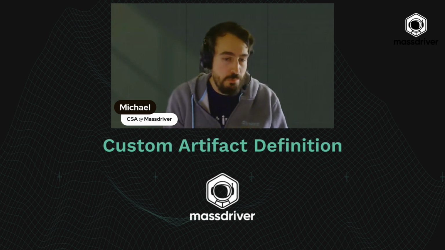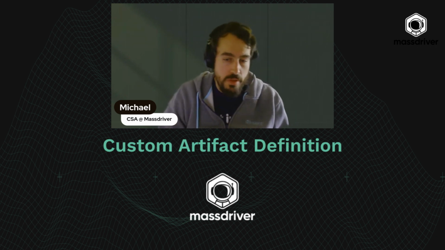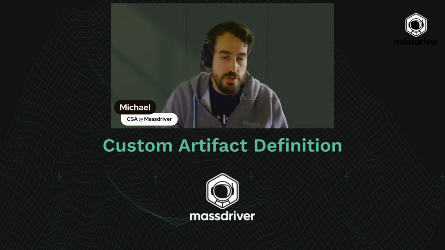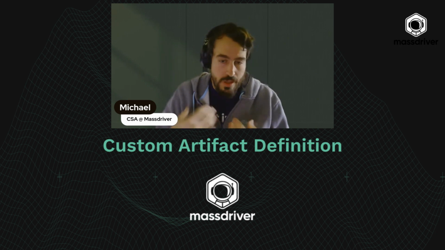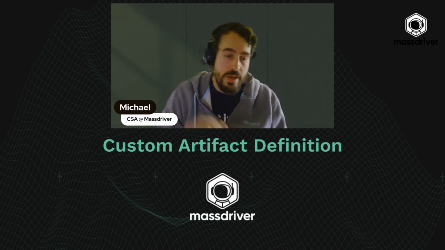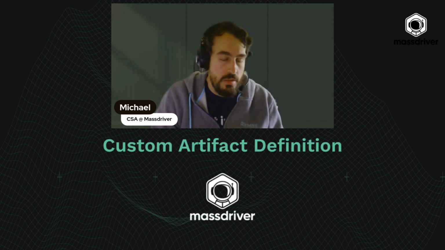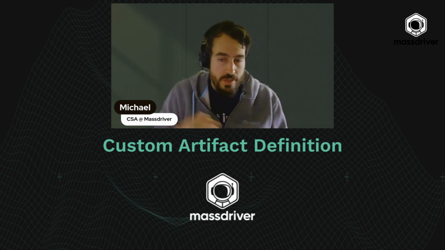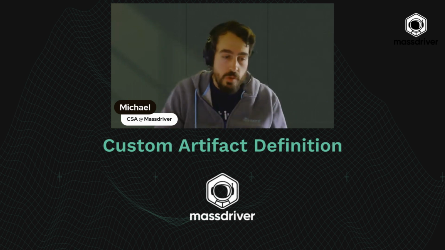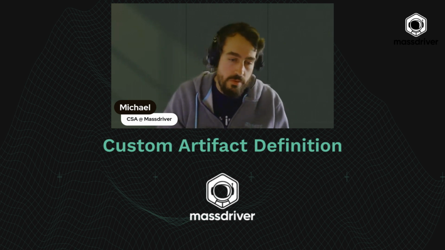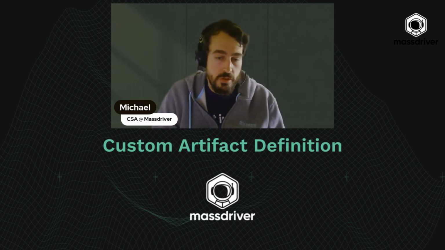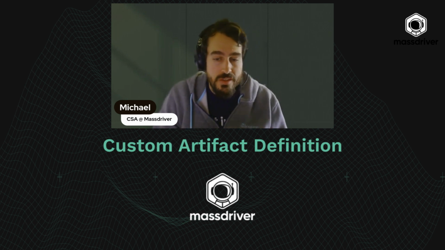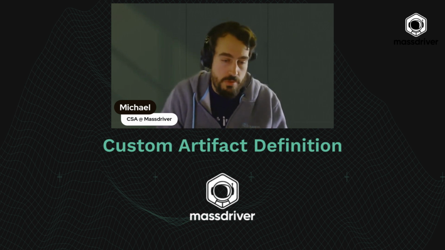Now, if you've built your own bundles before, then you're probably familiar with our artifact definitions GitHub repo. That repo contains all of the artifact definitions that we've built, and you can find a link to that repo down in the description. Now, we've built a lot of artifact definitions. We've built artifact types and specs for everyone to use freely. However, you may find yourself wanting to use an artifact definition that does not exist in the repo.